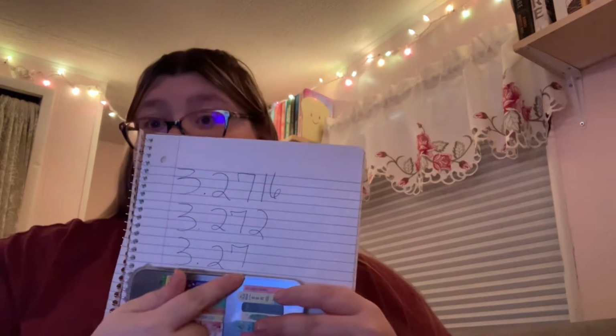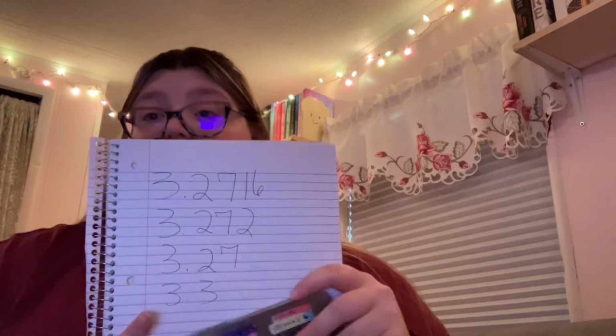I'm going to use my phone as a placement. This is the number we're starting at, 3.2716. What Madison is doing is looking at the rightmost number and going to the left until we get to the tenths place. So 6 and 1: 6 is equal to or greater than 5, so then we drop to 3.272. 2 is not greater than or equal to 5, so it stays a 7. 3.27: the 7 is equal to or greater than 5, so the 2 is going to become a 3.